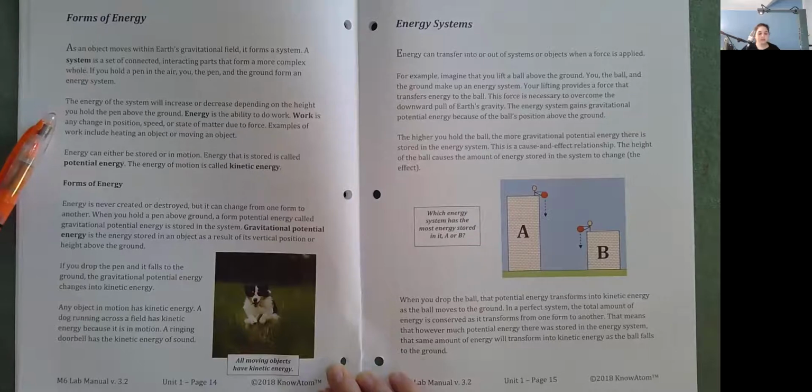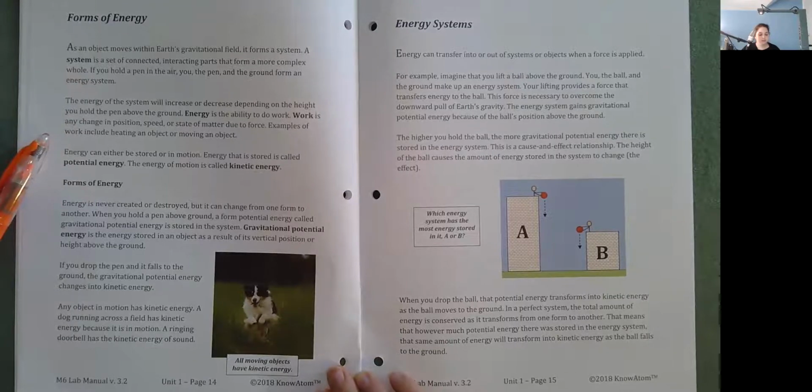Energy is the ability to do work. Work is any change in position, speed, or state of matter due to force. Examples of work include heating an object or moving an object. Energy can either be stored or in motion. Energy that is stored is called potential energy. The energy of motion is called kinetic energy.